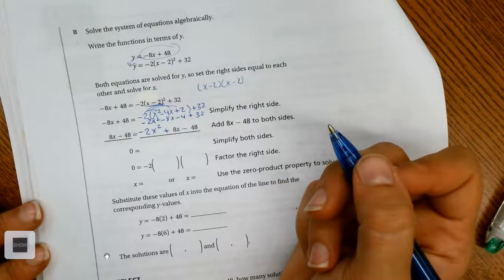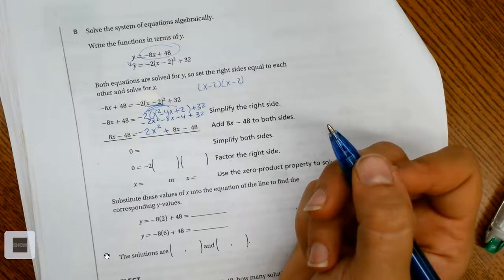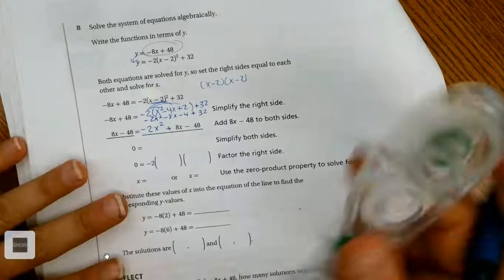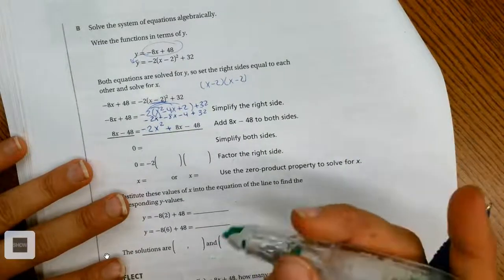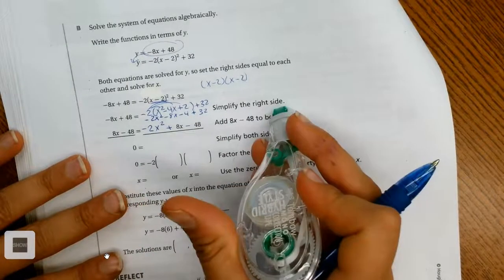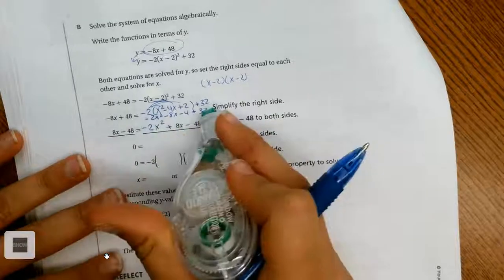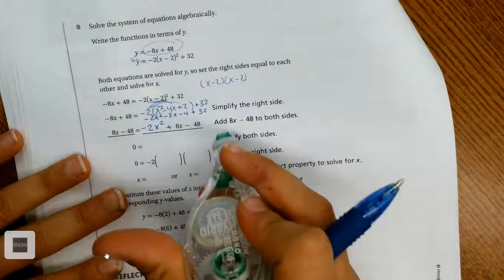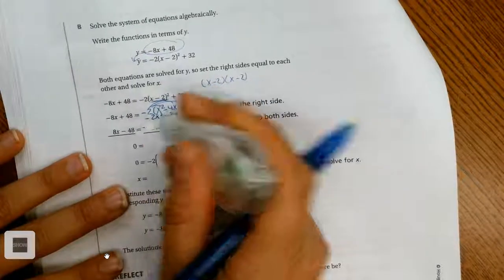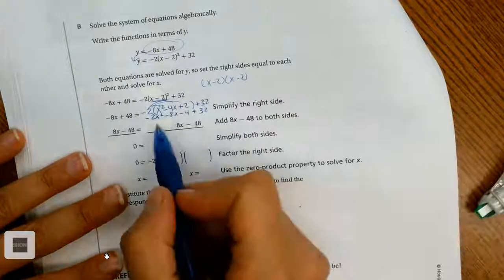How did they get a 48? Oh, I see what they're doing. What are they doing? Simplify the right side. Okay, there you go. Add 8x plus 48 to both sides. So they're saying add this to both sides, okay.